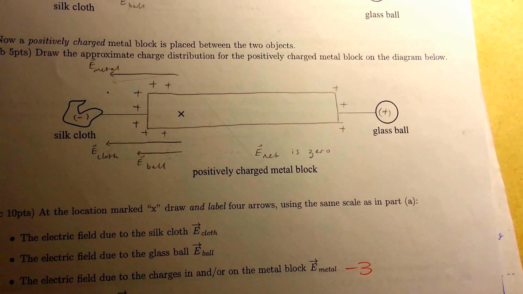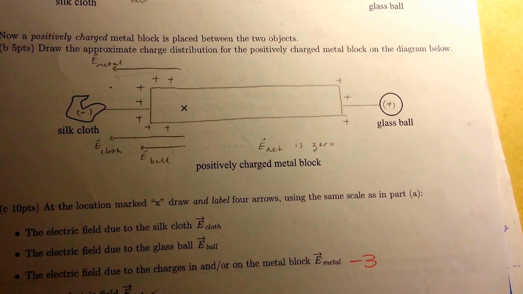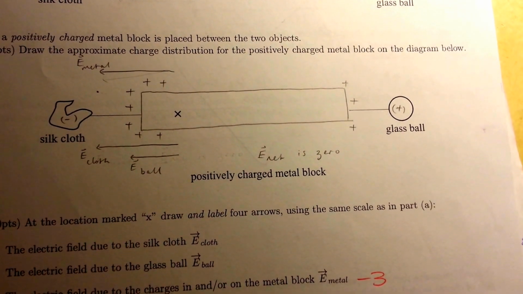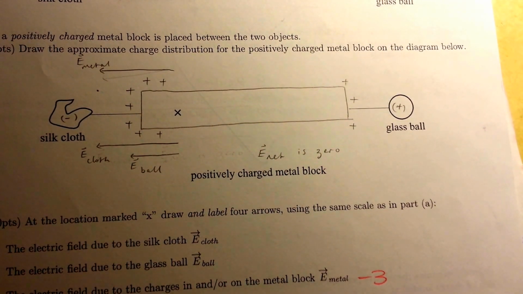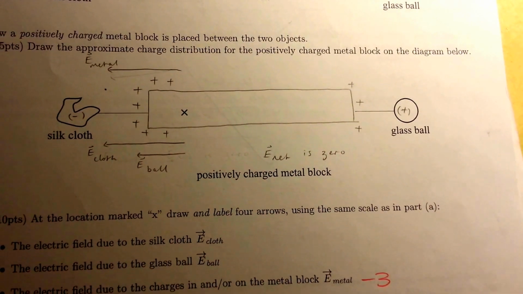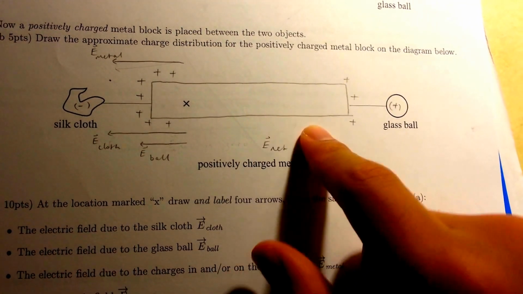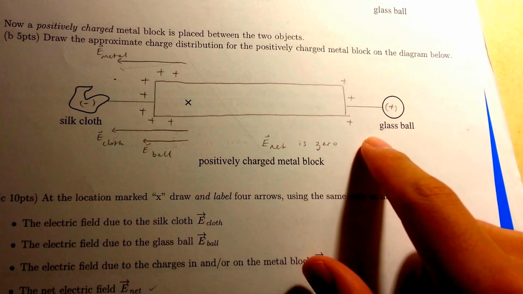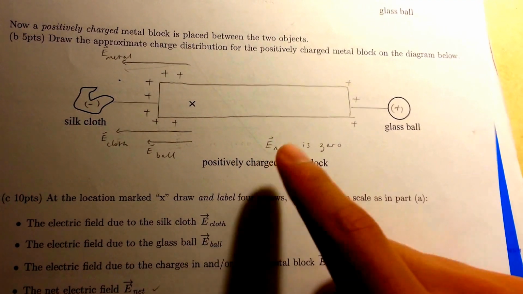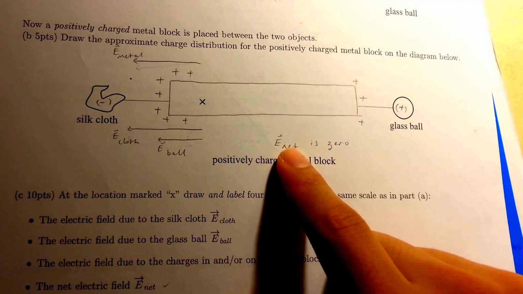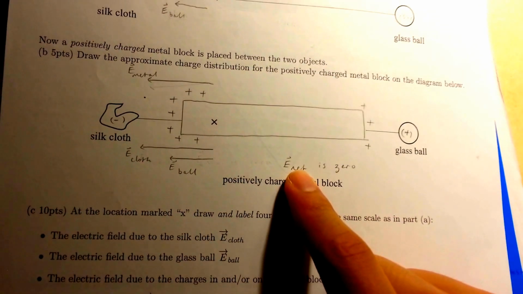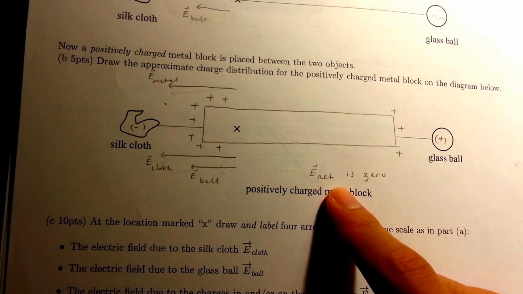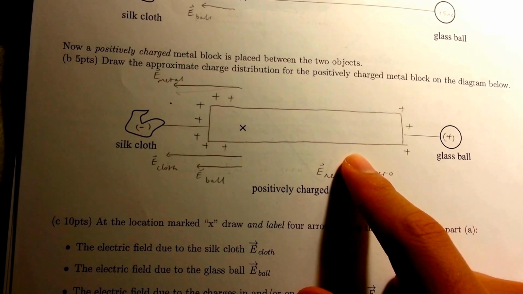Now, when you place a metal block in between them, because it's a metal block, we know it's a conductor, and so electrons do flow freely, and it'll polarize the metal block here accordingly, and so the electric charge shouldn't really change in the entire system. And we know just from the textbook that because electrons are so free to move and to balance out the charge, the E net is 0 for a conductor such as this.